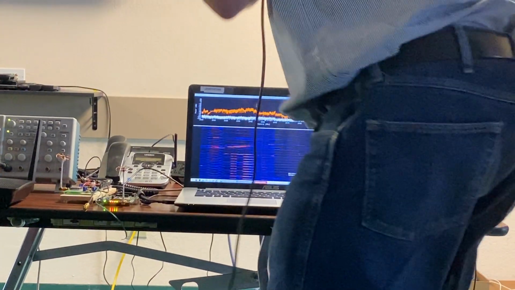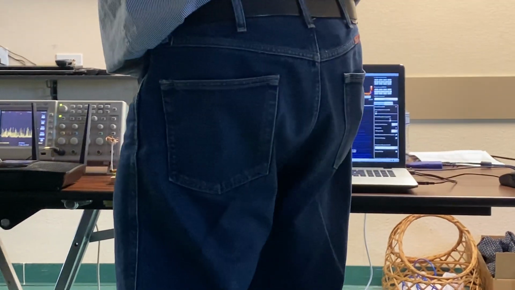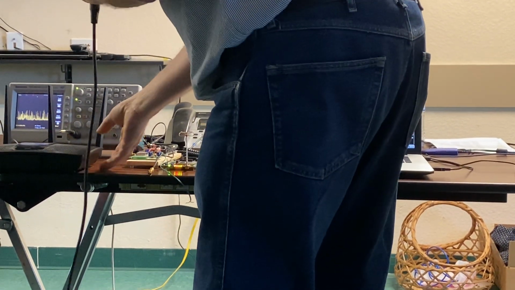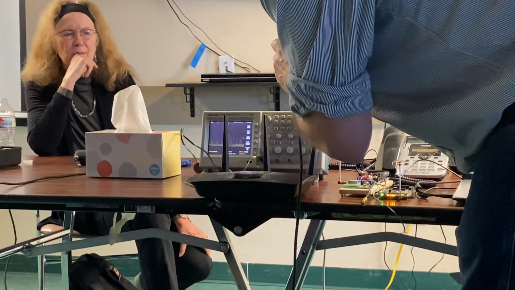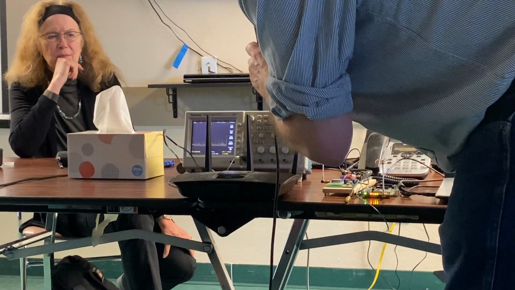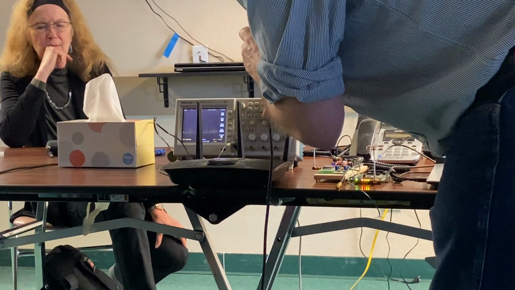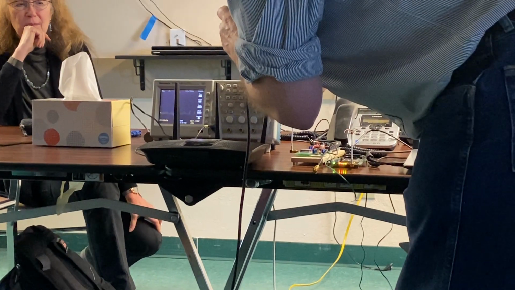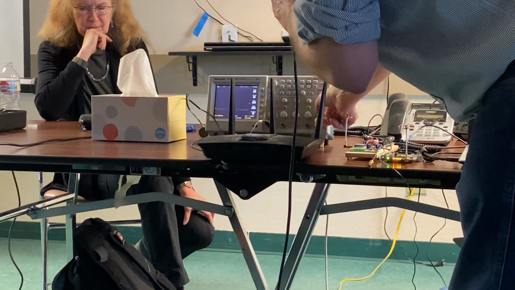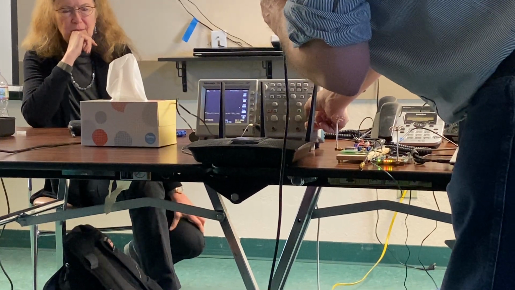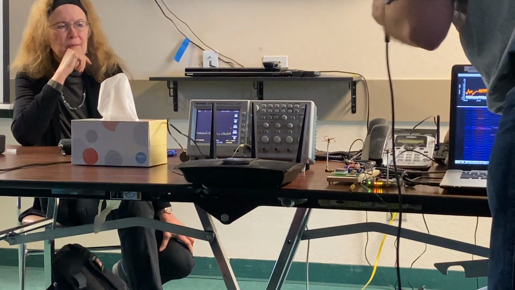Now, I want to show you something else, and that is the pulsation here on the oscilloscope. This is another way of showing you what's going on there. Okay, so I'm going to plug it in.